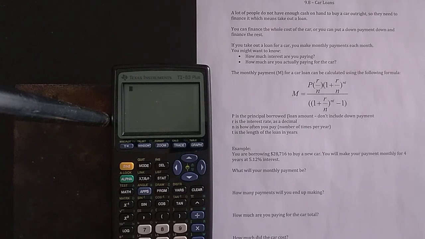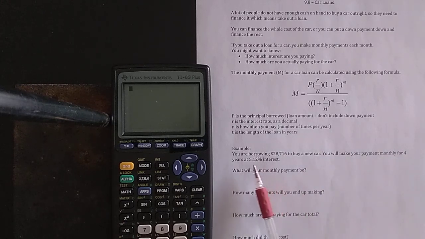So here's what we're going to do. I'm going to show you how to do these calculations by hand once, then we're going to see on the computer how to do this. Here's your example. You are borrowing $28,716 to buy a new car. You will make your payment monthly for 4 years at 5.12% interest. So I could fill in this stuff now for this particular situation.